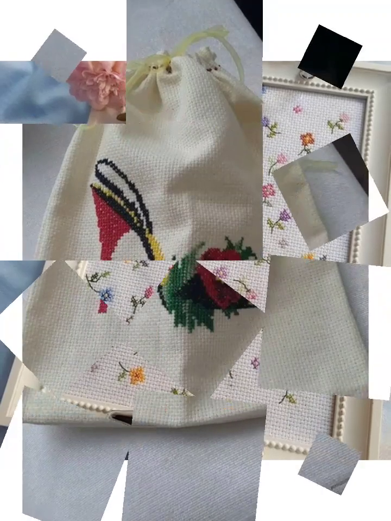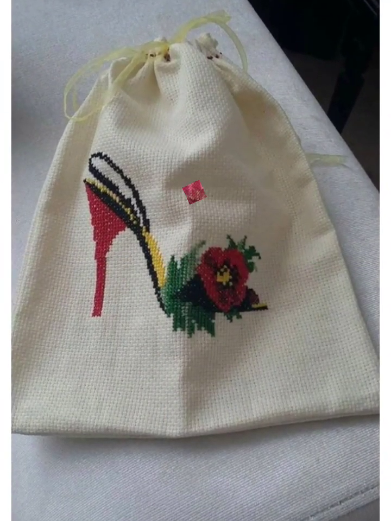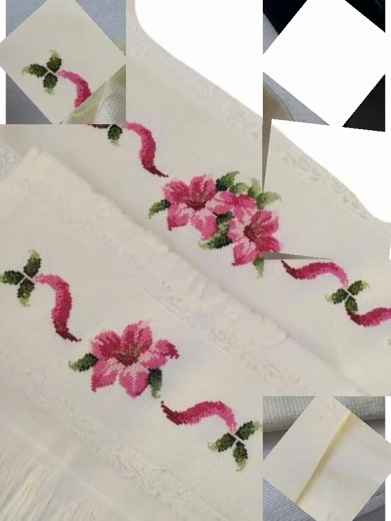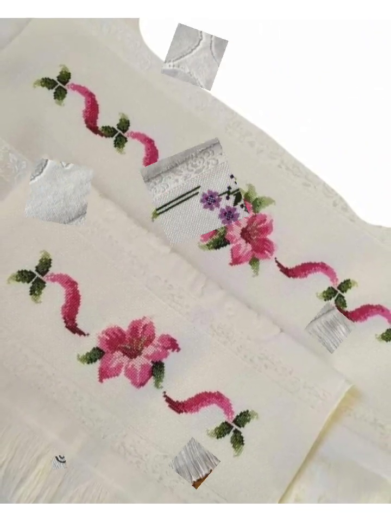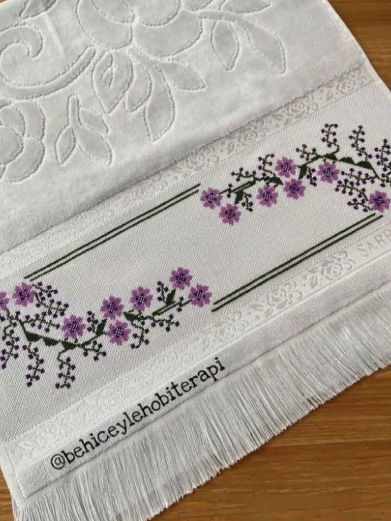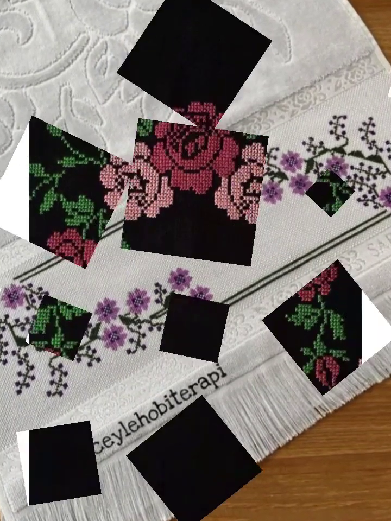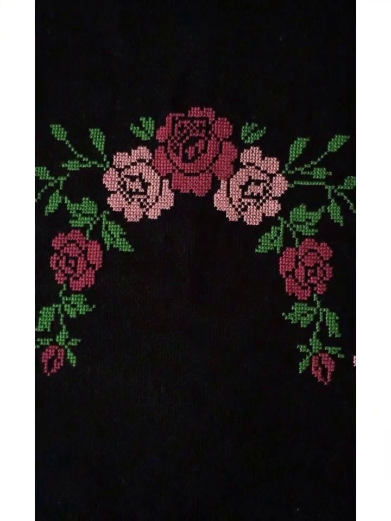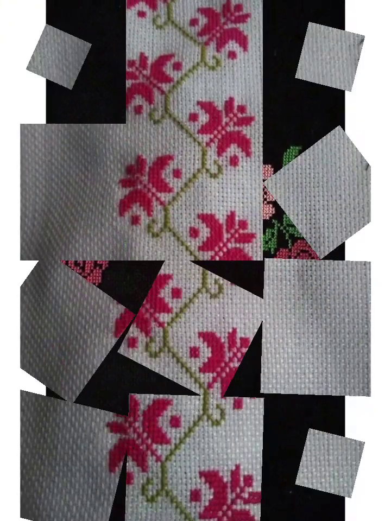These designs are made with different color combinations and different threads for these cross stitch hand embroidery designs. These stitches are very unique and very beautiful. You can easily make them and decorate your home with these stitches and your clothes. You can make these designs on your handbags.